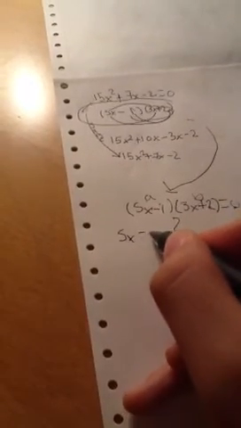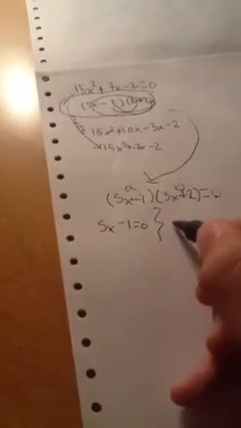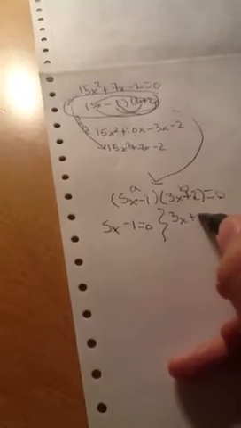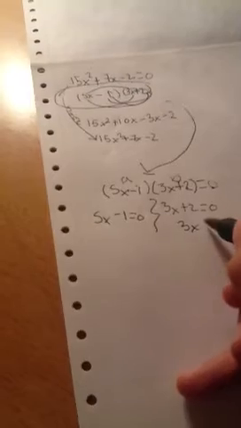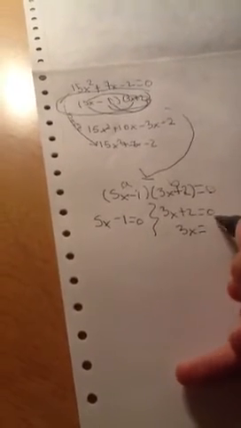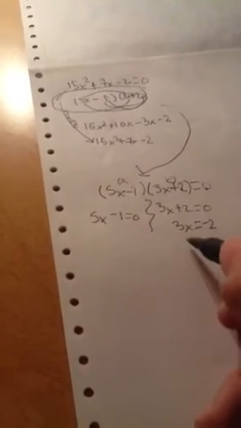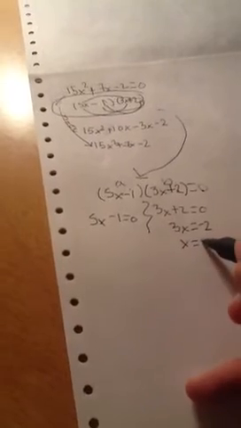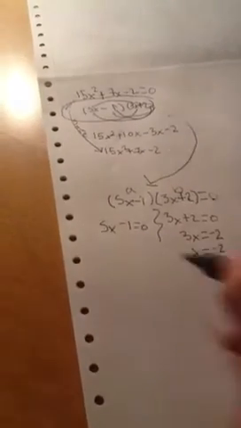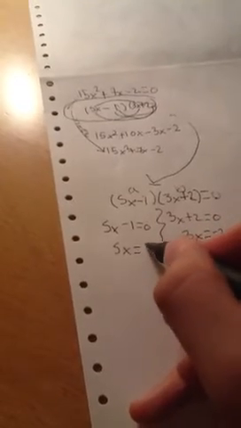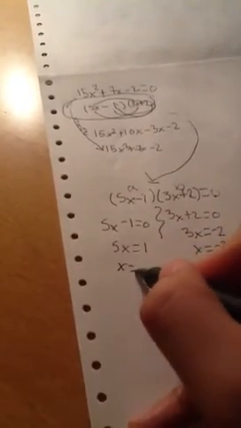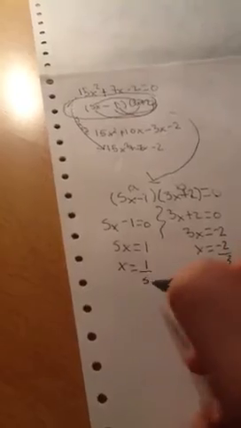So when 5x minus 1 equals 0, and when 3x plus 2 equals 0. So we know 3x equals, if you move this 2 over, -2, then x equals -2/3, and then 5x equals 1, and then x equals 1/5.